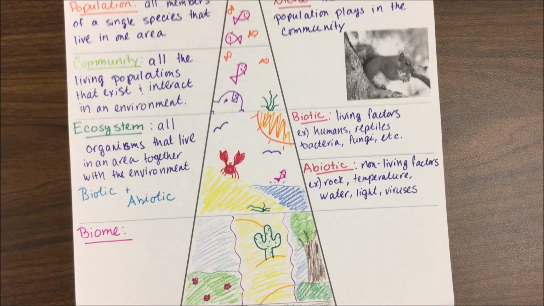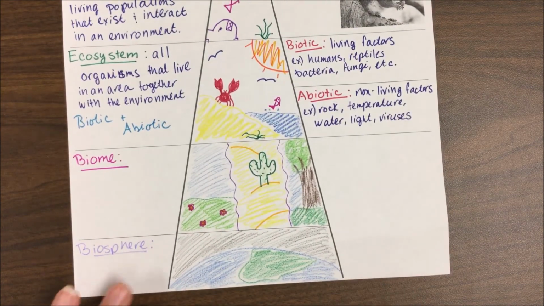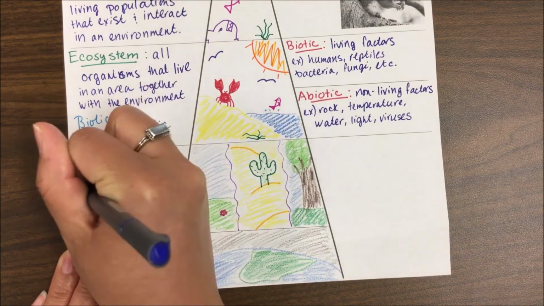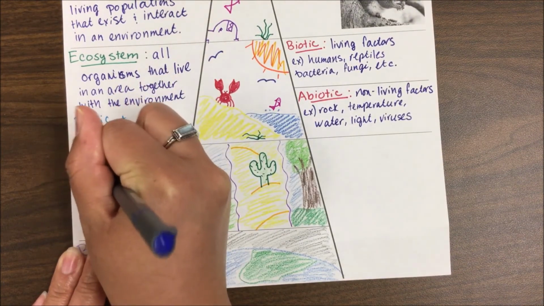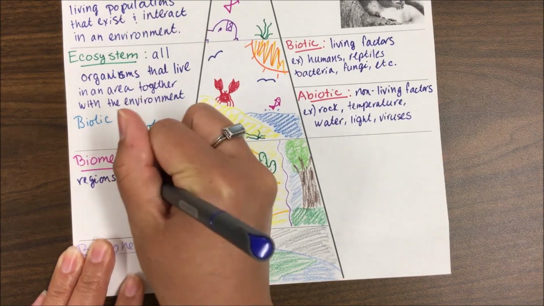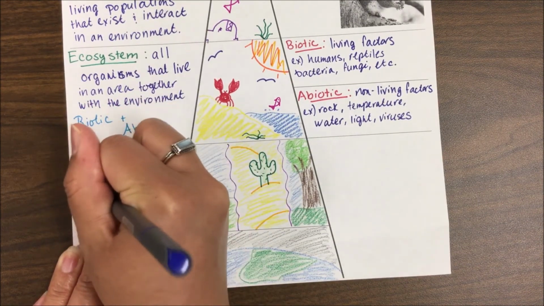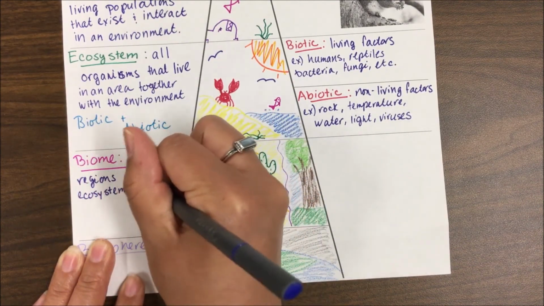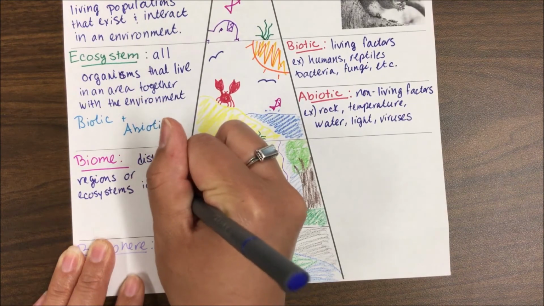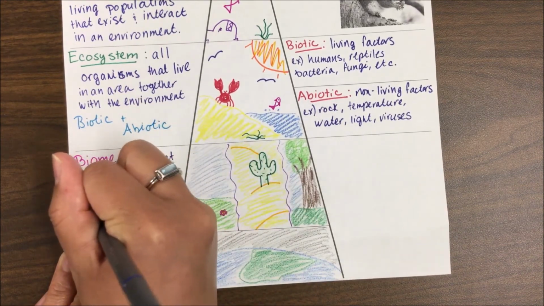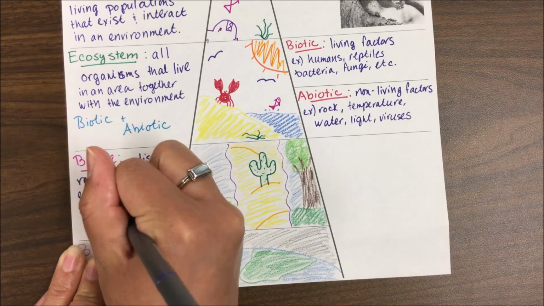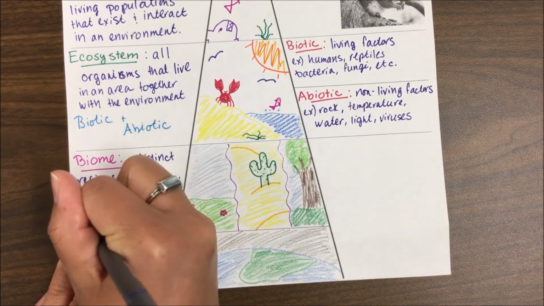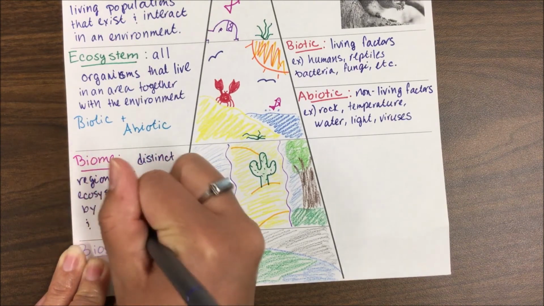All right. So our biomes. Biomes are distinct regions or ecosystems identified by temperature and rainfall. So how much precipitation they get.